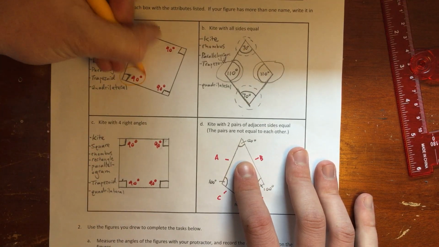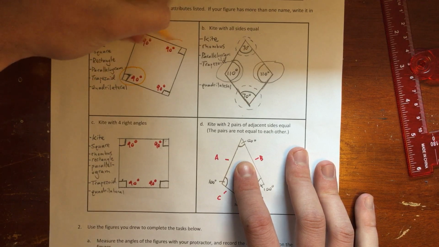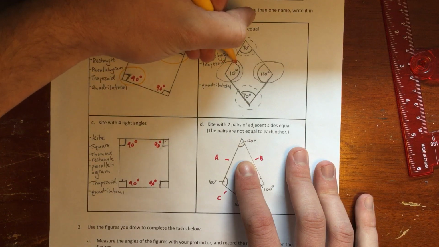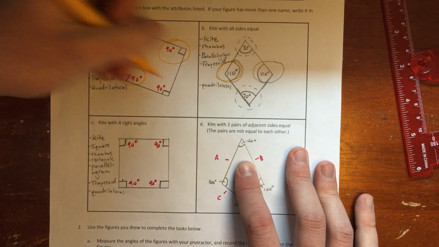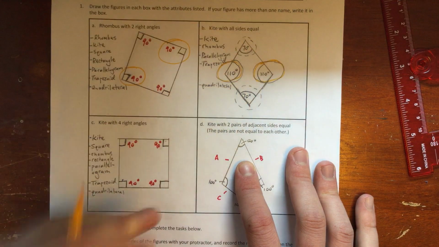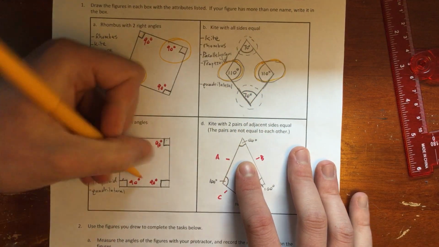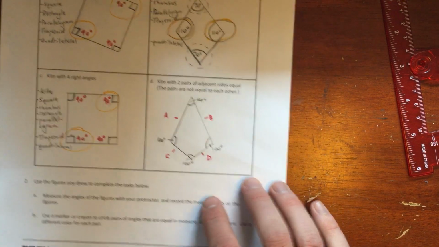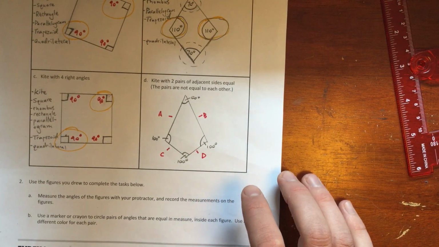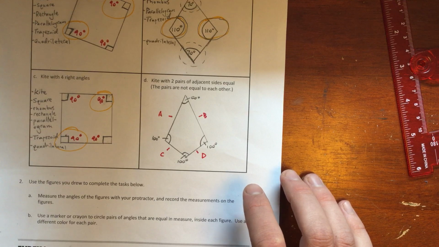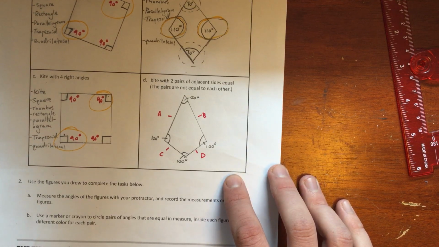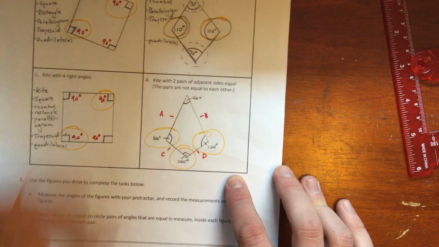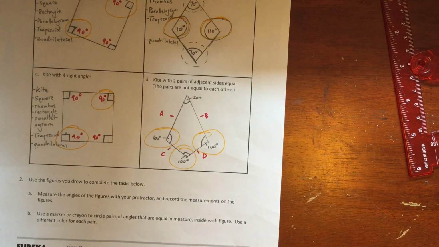So I see here, I have my 90-degree angle. I'm going to circle its opposite pair of 90 degrees. Right here, I have my 110-degree angle. I'm going to circle its opposite side pair of 110 degrees. We're going to do the same thing down here for 90 degrees. And then I see here that I don't necessarily have pairs of angles in these ones that are the same, except for 100 degrees. So each of those could be combined to make a pair that are the same.